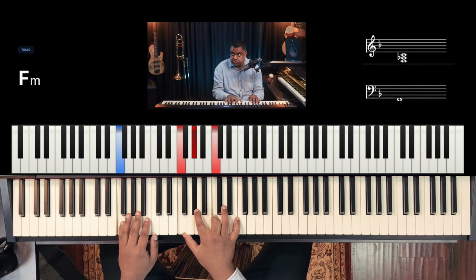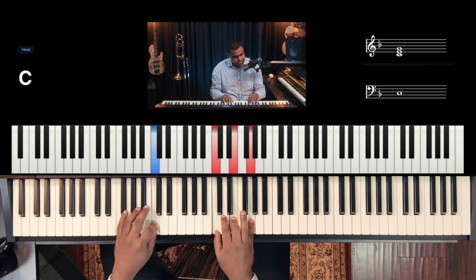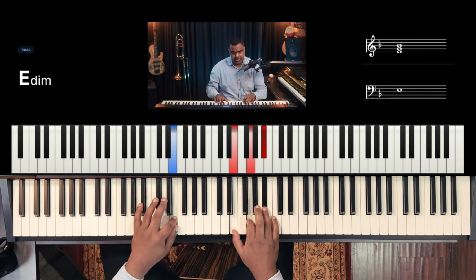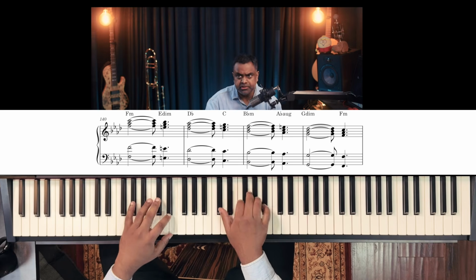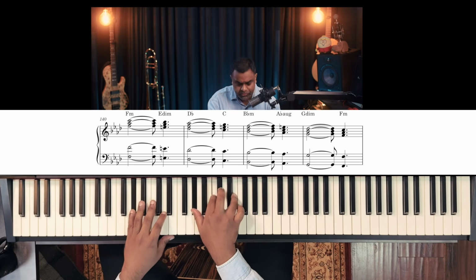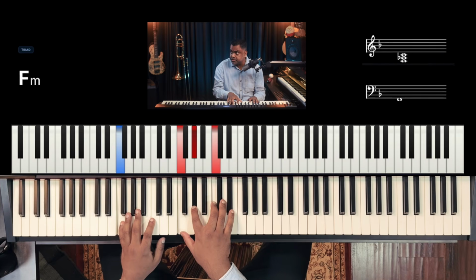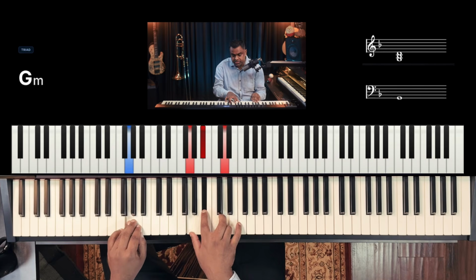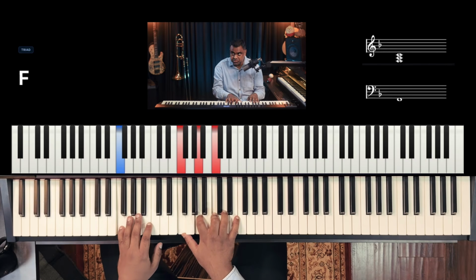Now you can make beat 3 go to the and of beat 3, which would be 1 and 2 and 3, 4 and 1 and 2 and 3, 4, 1 and 2 and 3 and 4, and 1 and 2 and 3 and 4. That was the and of the 2. Let's do the and of the 3. 1 and 2, boom.